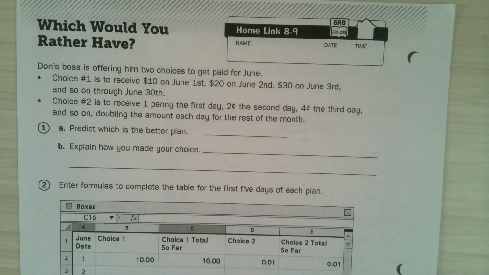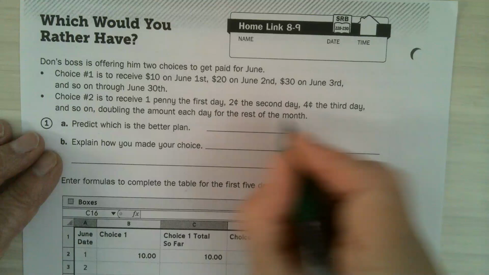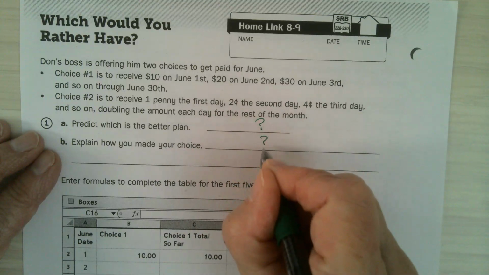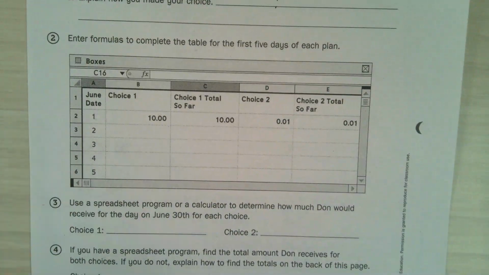All right. How many of you wrote down 1? How many of you think 1 is a really good deal? How many of you think 2 is a really good deal? All right. You probably talked to my second period class. 2 is a really good deal. Now, we're going to talk about that in a moment. But first, okay, you choose. We're not going to do this part here. We're going to go on to this part, doing formulas.